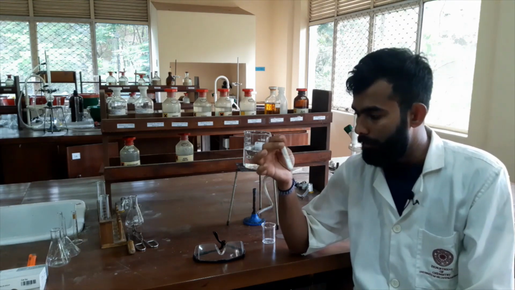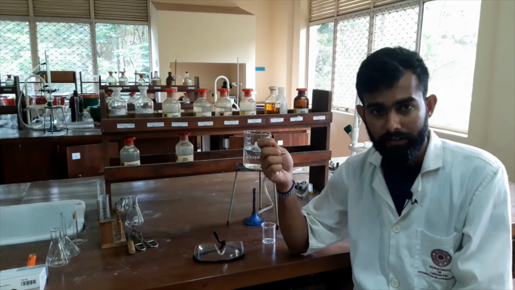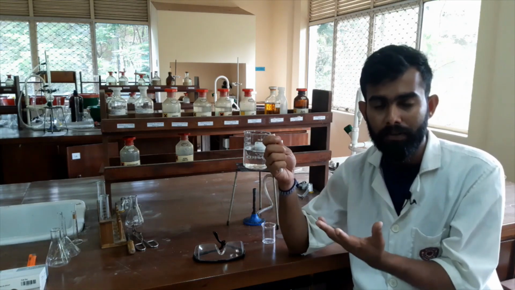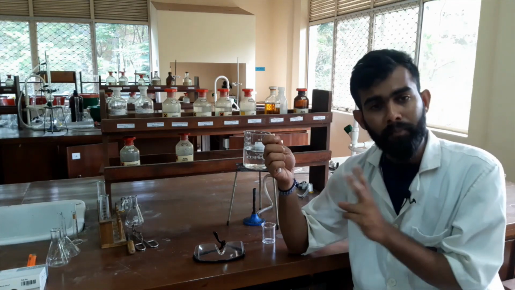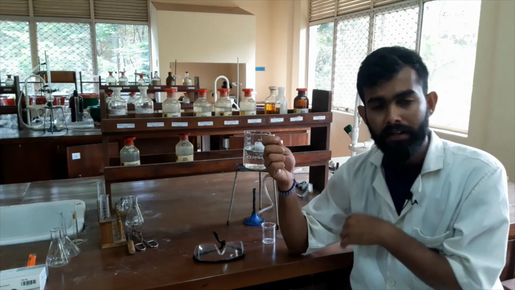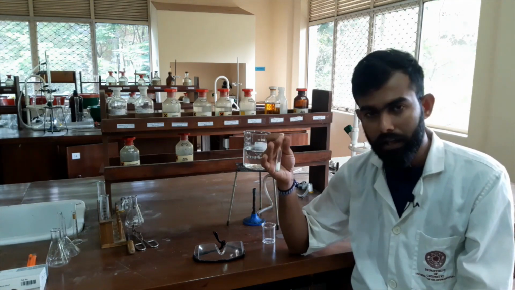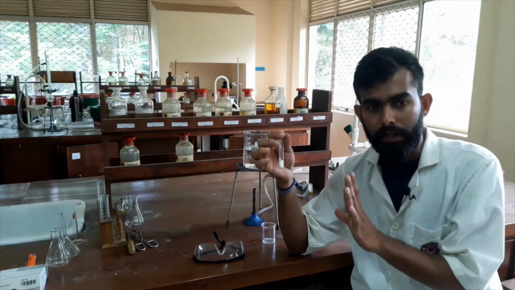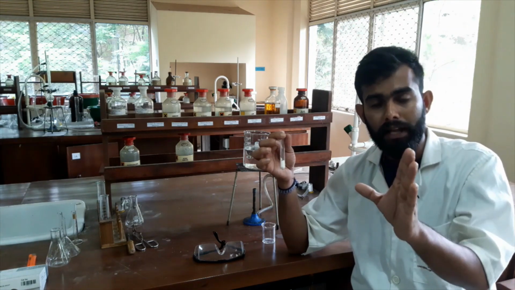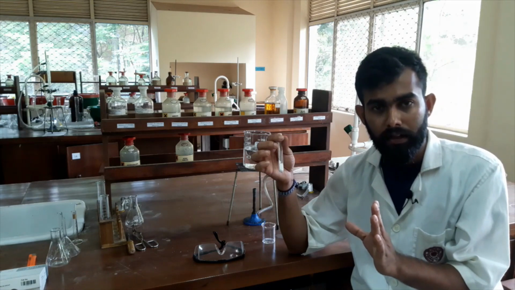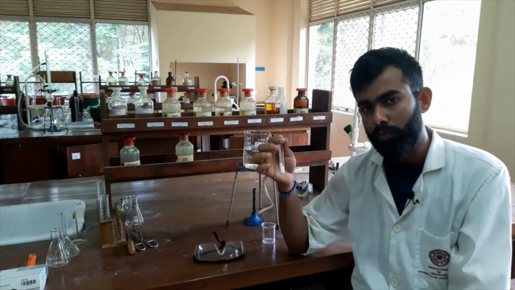Okay, there are 2 types of impurities in this sample. In a normal sample there are 2 types of impurities. Some are soluble impurities and some are non-soluble impurities. So both soluble and insoluble impurities, I have to remove.